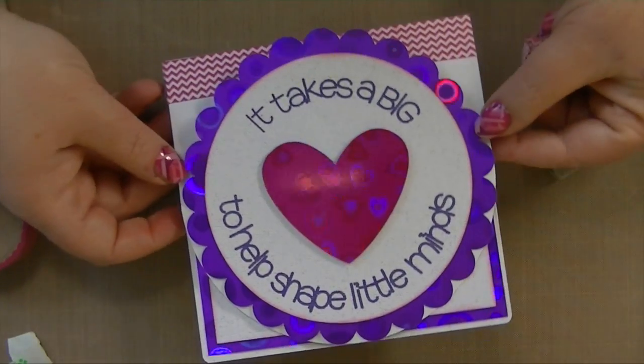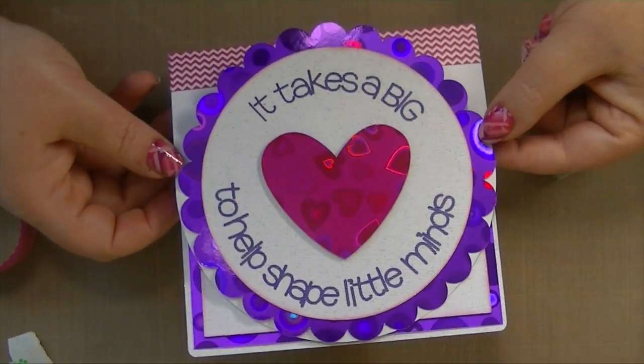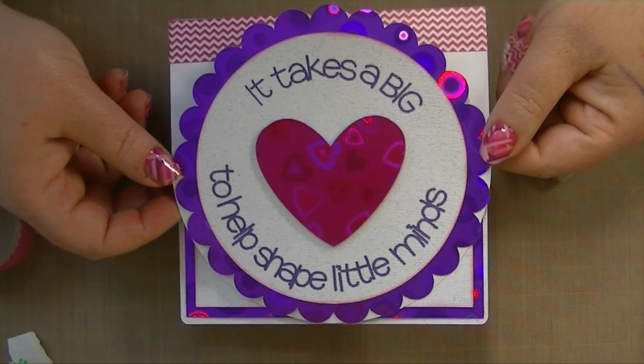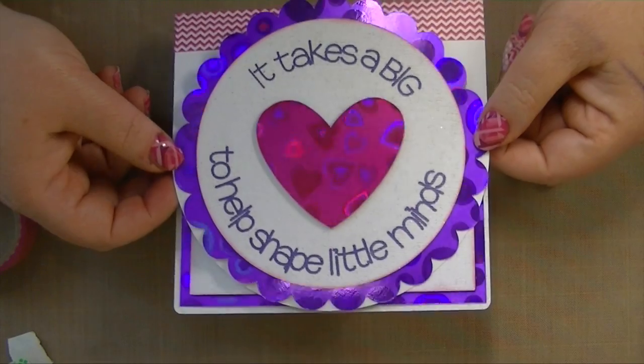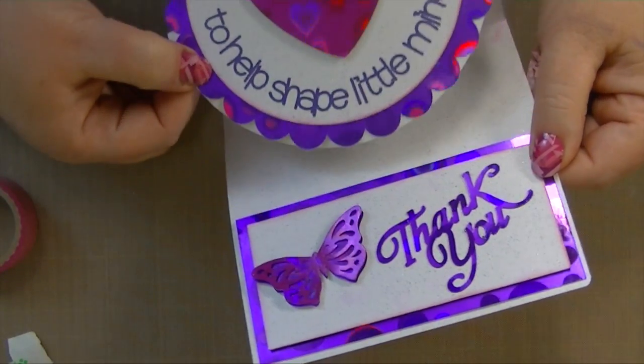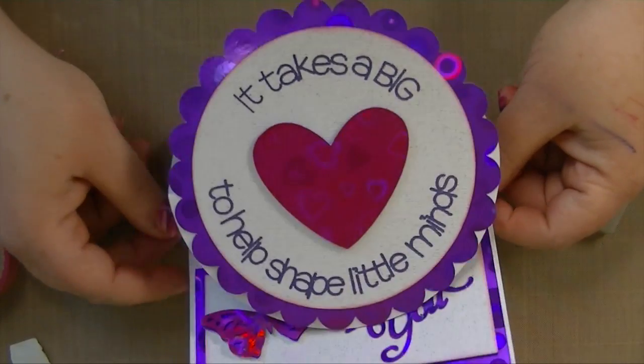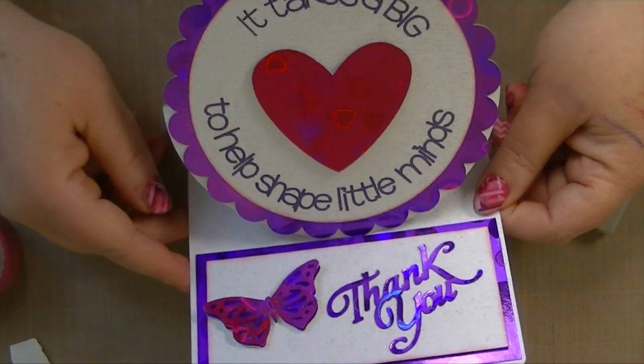So it gives it a little bit something on top and covers up my mistake. So it says, it takes a big heart to help shape little minds. Isn't that cute? And then it sits like this. So a teacher could have this sitting on her desk or something.